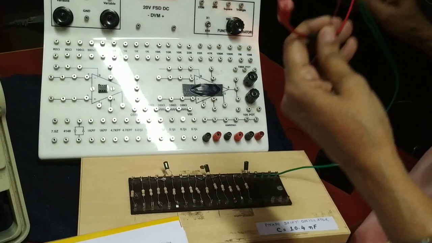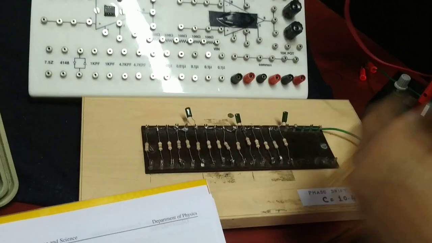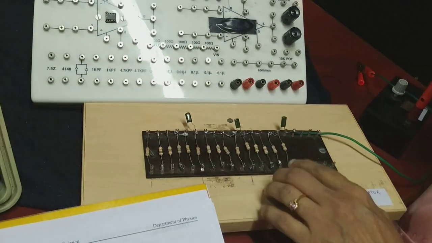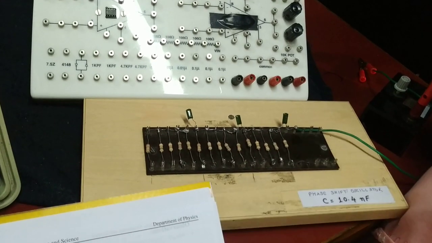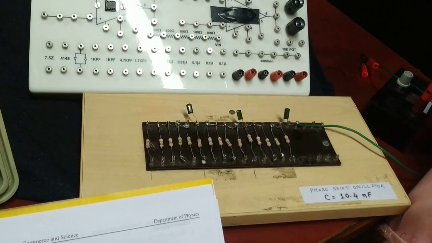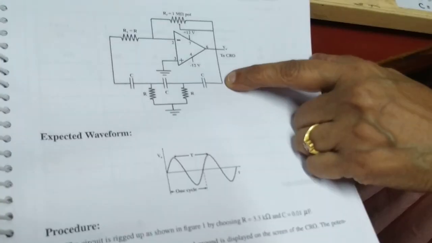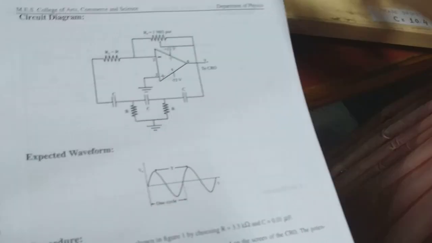Now the circuit connections. The groove board will have one free end of the capacitor, which I am showing in the circuit diagram, that is connected to pin number 6.